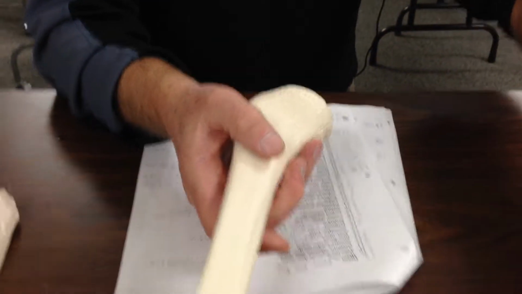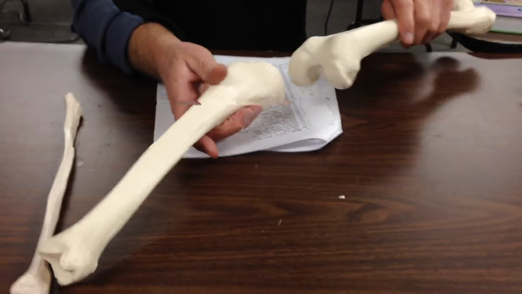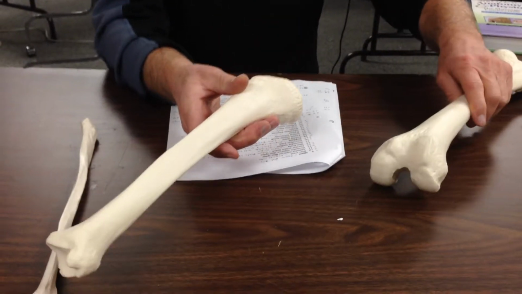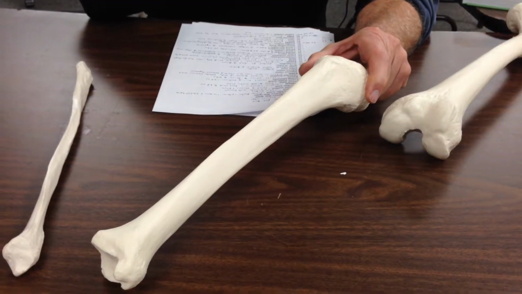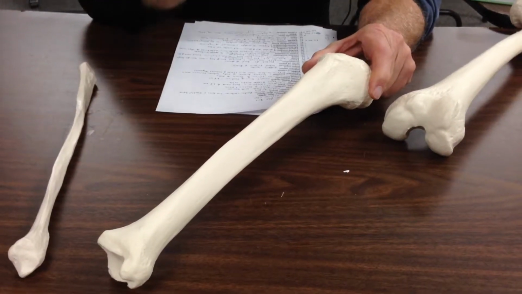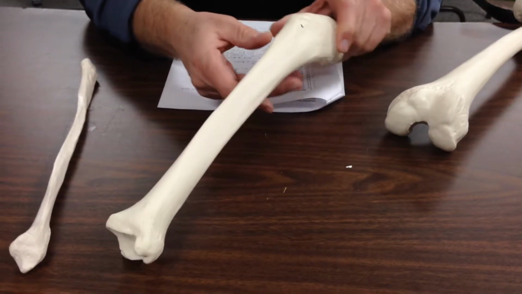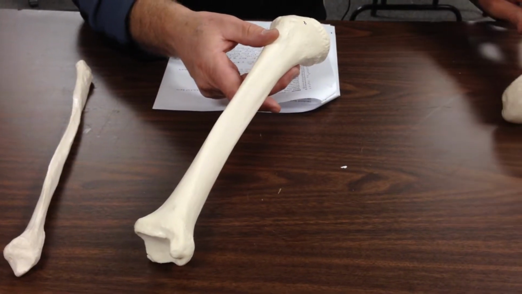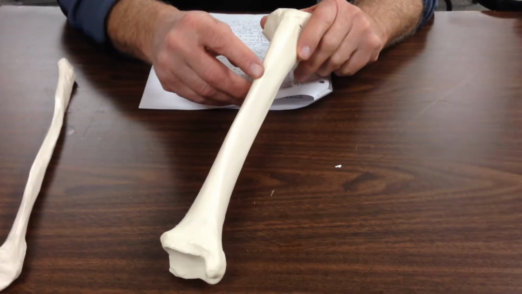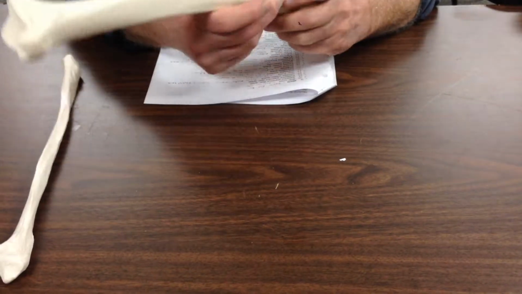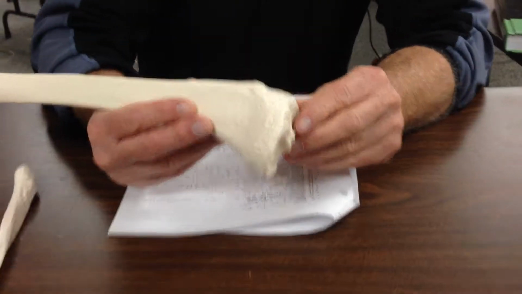Okay, our lower leg bone on the medial side is the tibia. So this is the tibia, the weight-bearing bone on the medial side of the lower leg. And the tibia is the second longest bone in the body, so this is a secondary bone that determines our height.